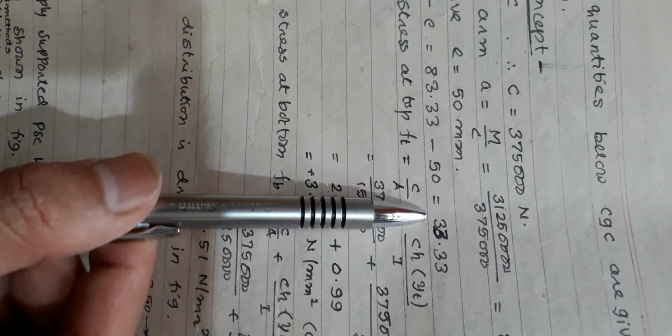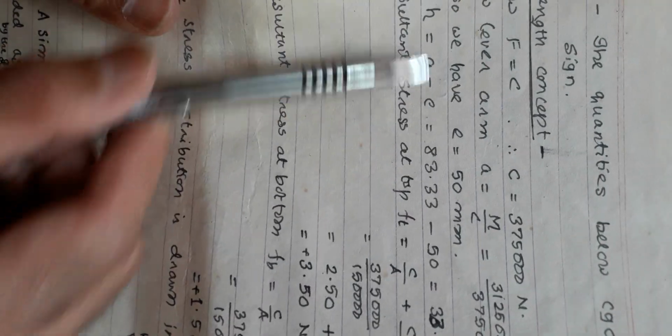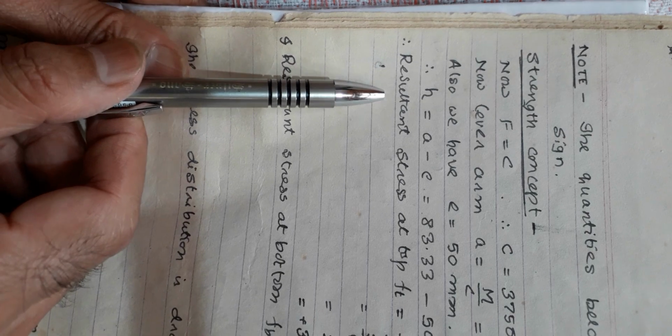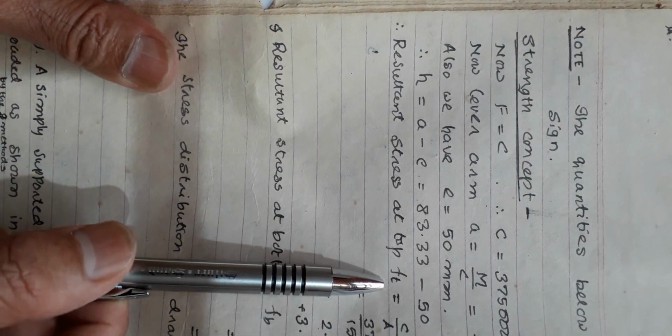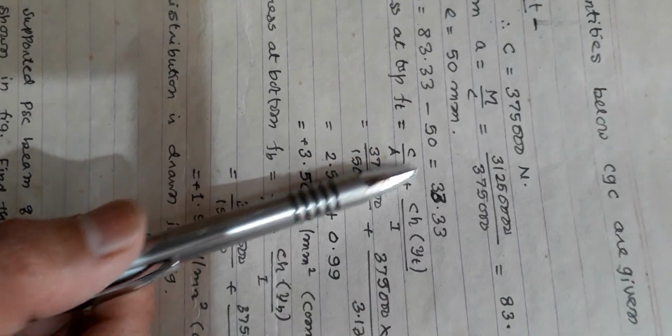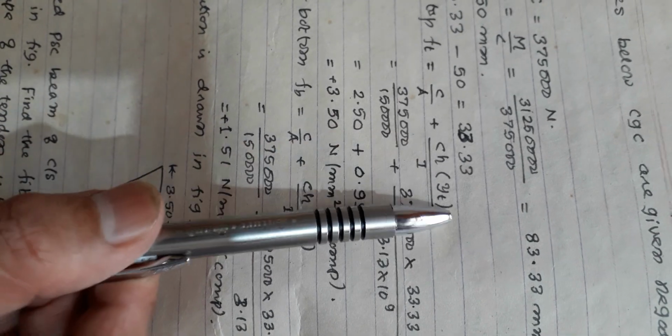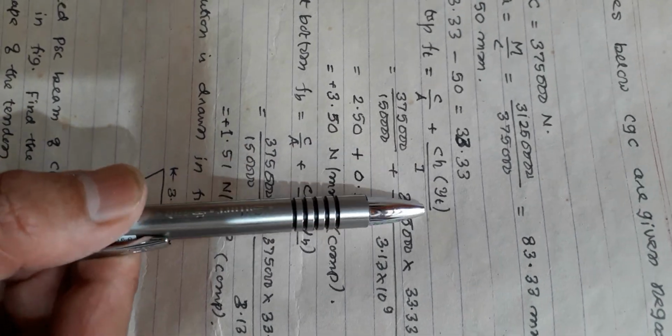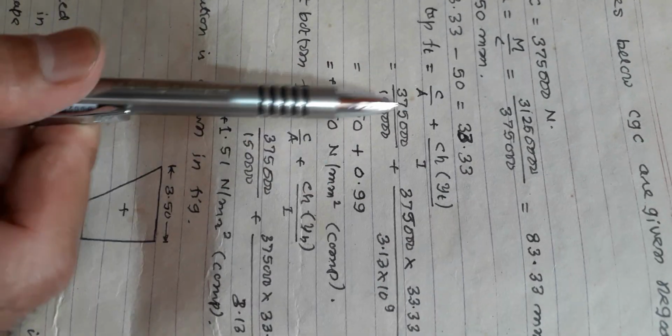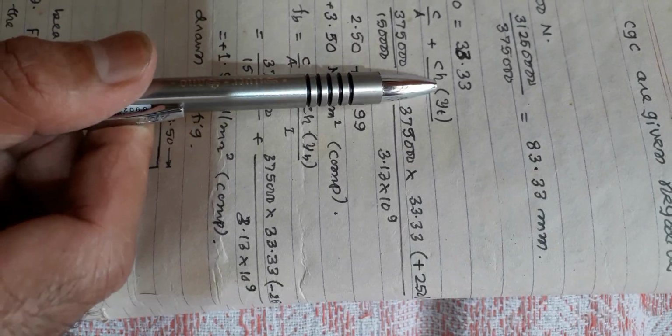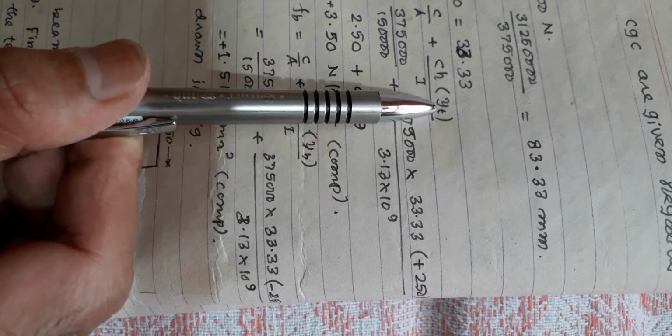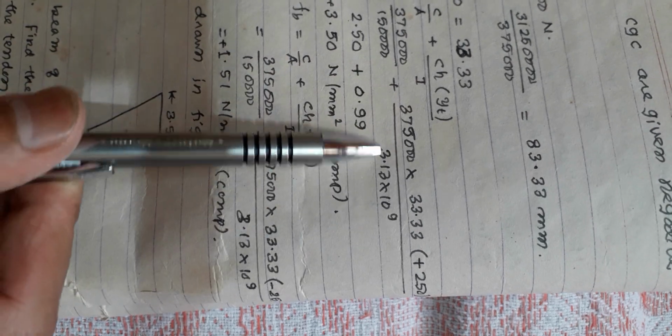So it will give me this much as H value. Okay. So now, top fiber stress, if at all I want to find out, it is C by A plus or minus CHYt by I. Okay, by your strength concept. So C I know, area I know, again C I know, H just now we have found out, Yt is now plus 250 divided by I.